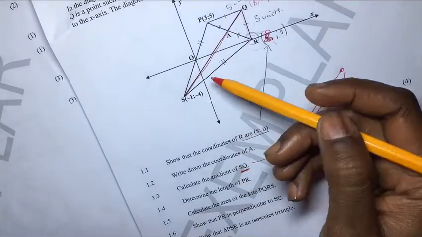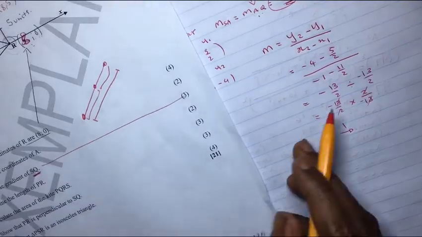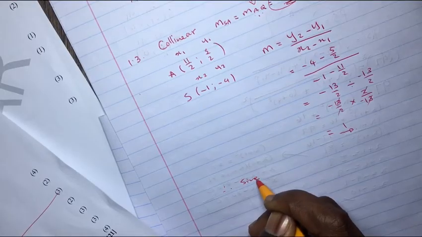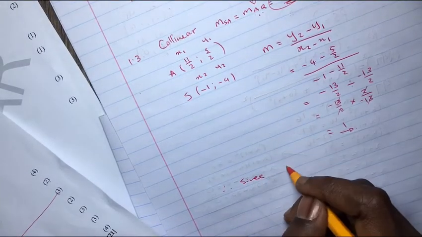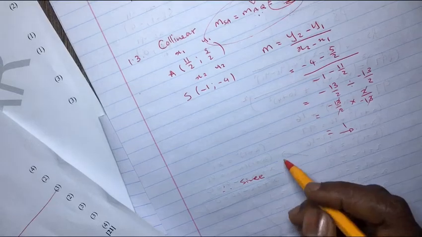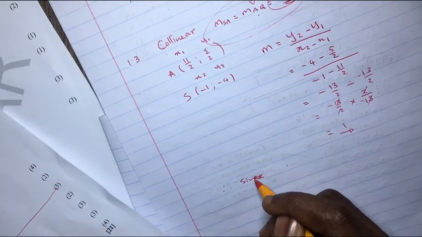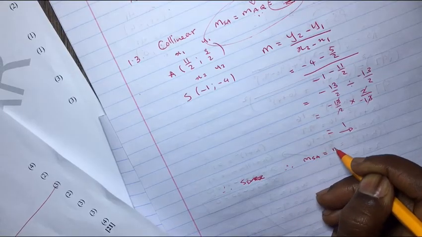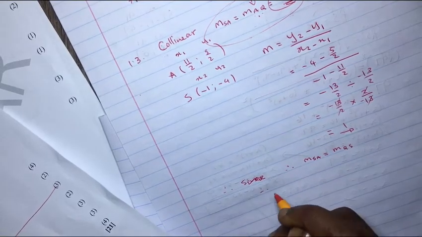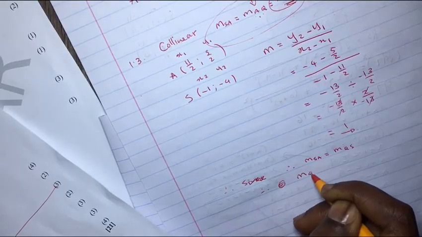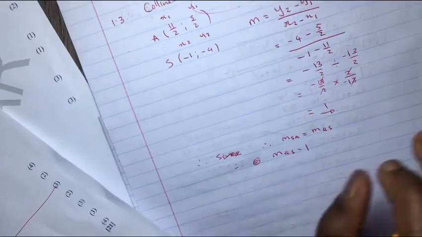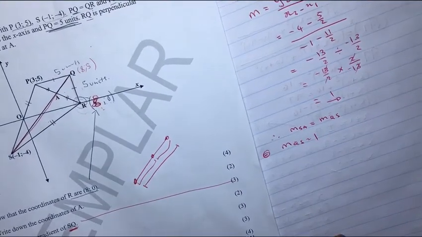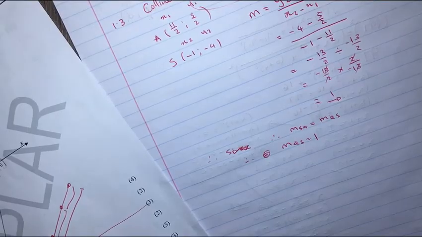So let's check. You're going to say, since we said they are collinear, therefore the gradient of AS is the same gradient as QS. Therefore, the gradient of QS is also 1. But I want us to use those coordinates that we said. Let's check. I haven't done it, but I'm pretty sure it will work out.